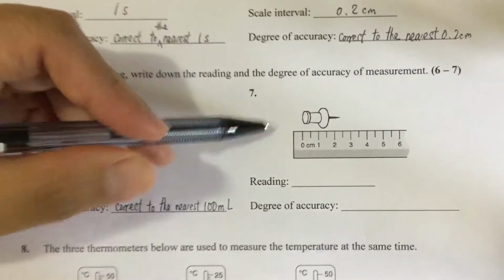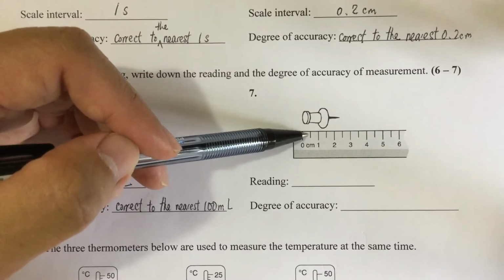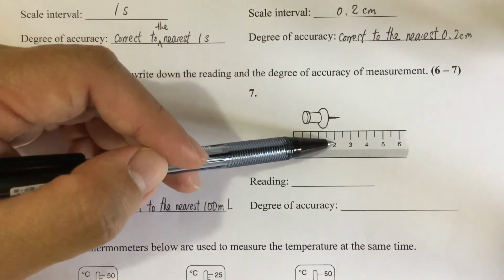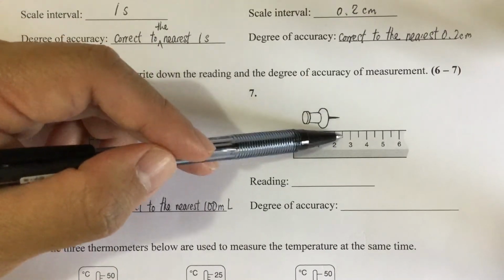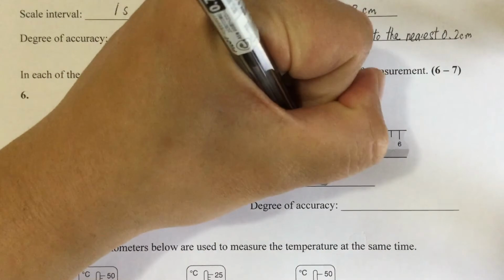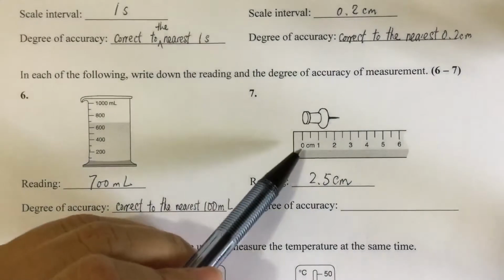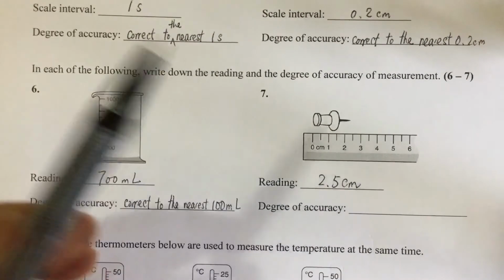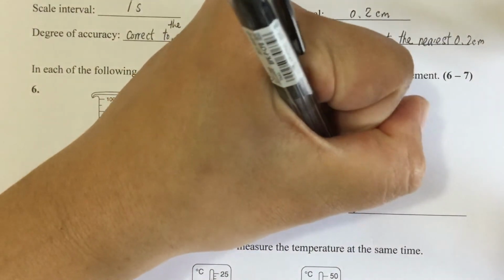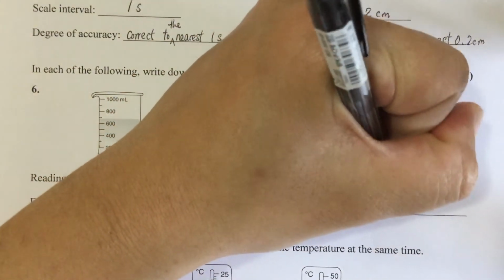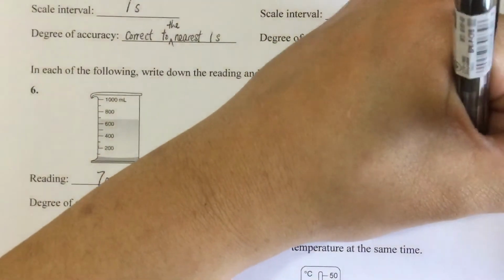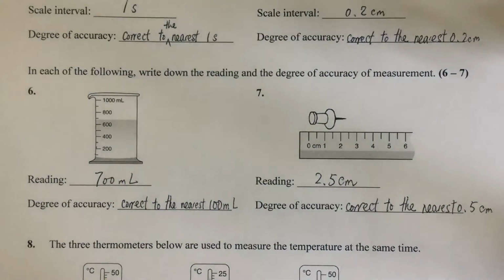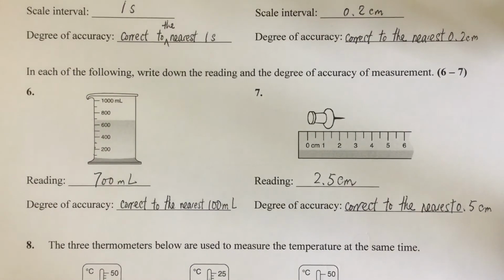And then for the nail, you will see this is 0, this is 0.5, 1, 1.5, 2, and this is 2.5. So I think the reading is 2.5 cm. And every time I will count is 0.5 for each scale interval. So this is correct to the nearest 0.5 cm. Okay, this is the answer for question 7. Now I'll give you 10 seconds to consolidate what you learned.